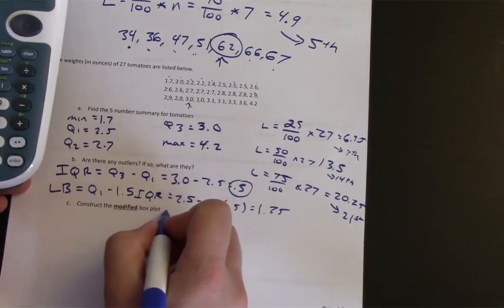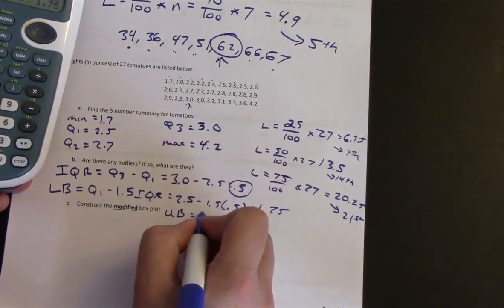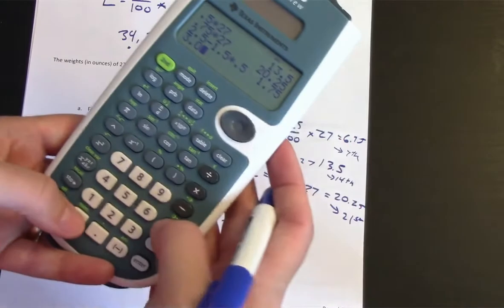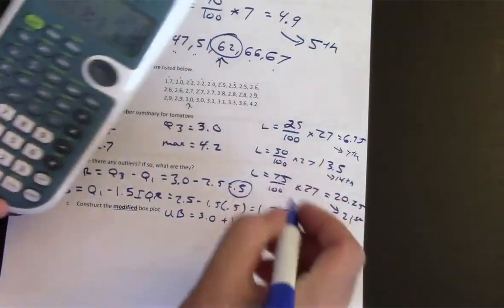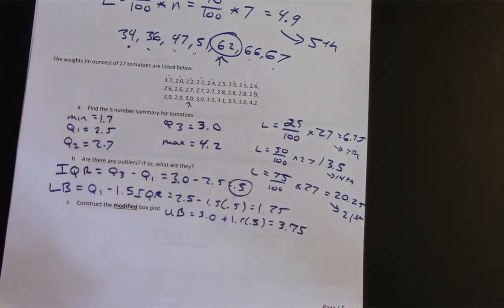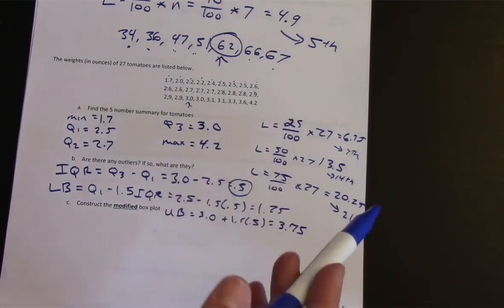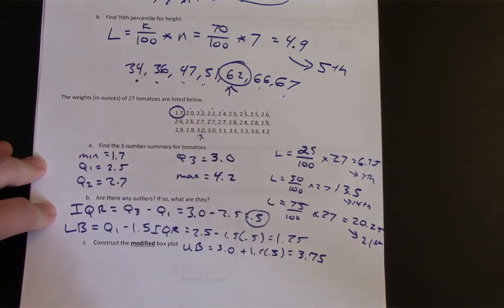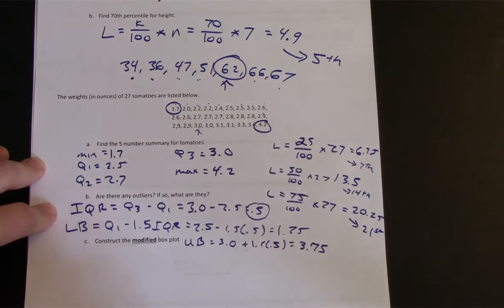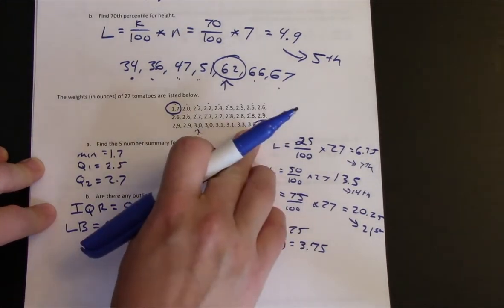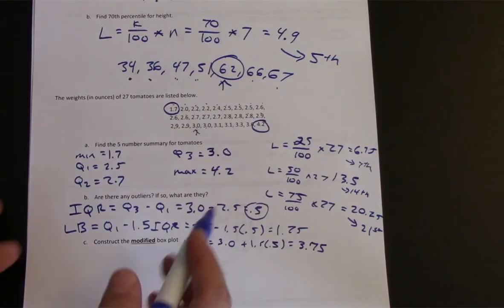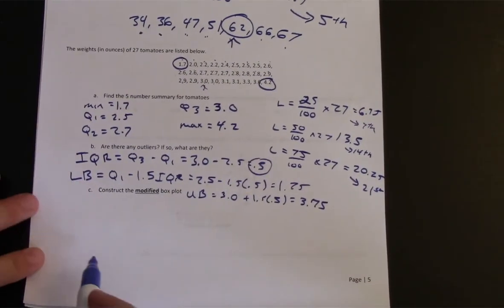Okay, and the upper bound will be the third quartile plus 1.5 times the IQR, right? So 3.0 plus 1.5 times 0.5, 3.75. So anything between 1.75 and 3.75 is considered not an outlier. Anything outside of that is considered an outlier. Okay? So do I have any data points that are outside of that? Yes, right? This lowest number, 1.7, is outside of that. And 4.2 is also outside of this. Right? 3.6 is inside. And 2.0 is also inside. So we're good with just these two that are outliers. So what are my outliers? 1.7 and 4.2.